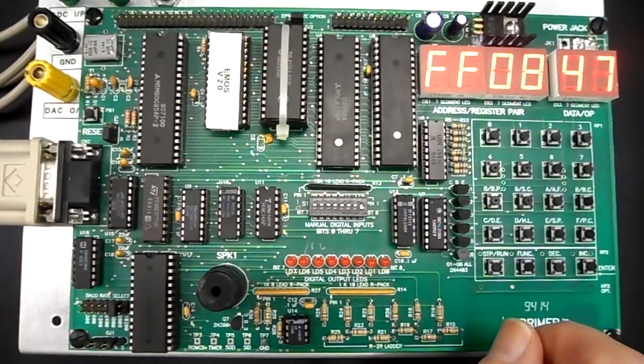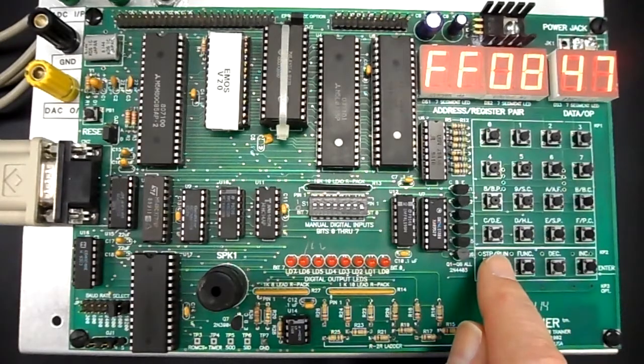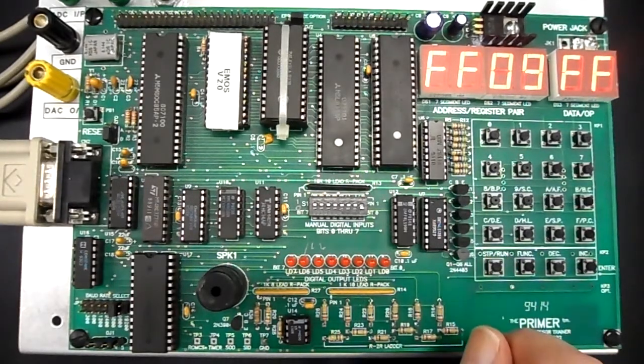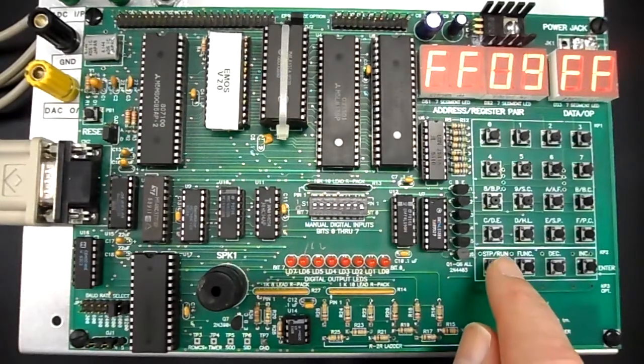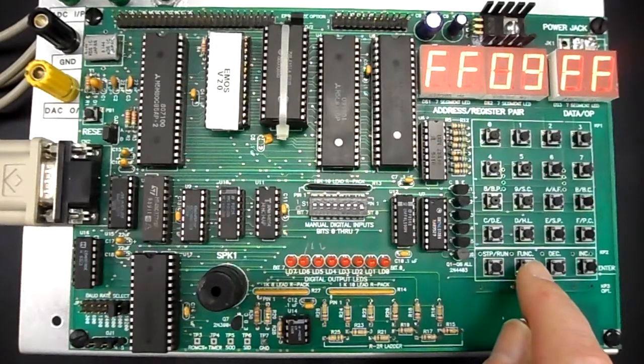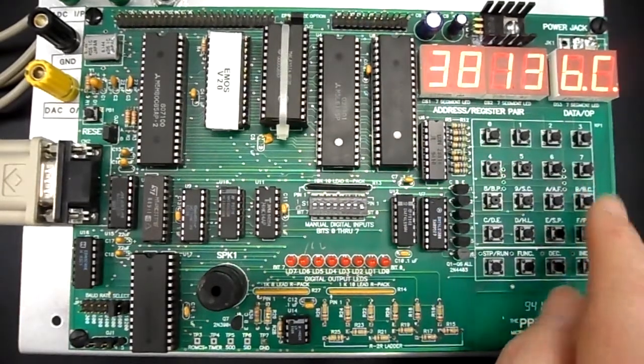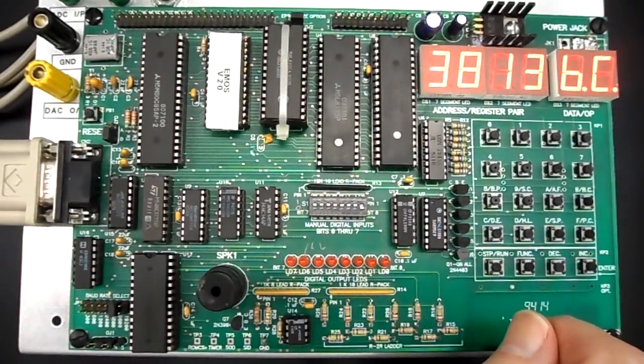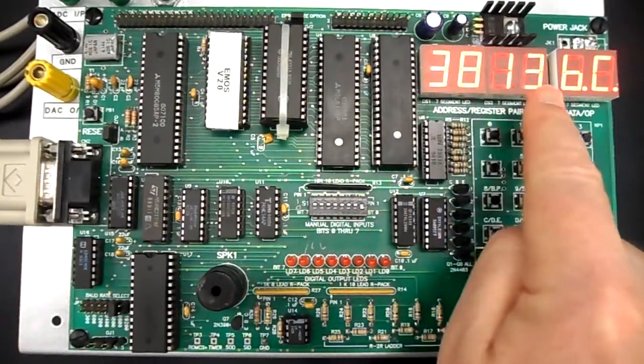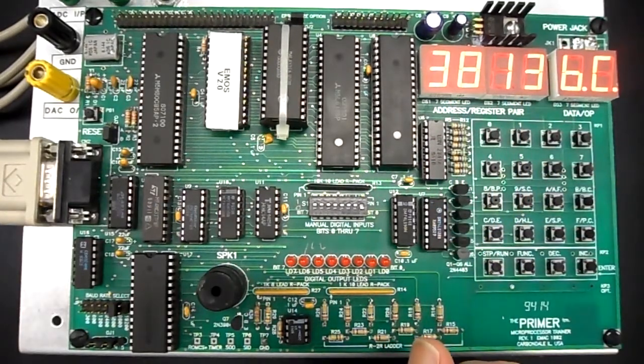Press enter. So now we're going to single step again, and it says the A register will be copied to the B register. So we're going to verify that the B register, so function BC, is 3813, which is our answer. So it is the sum of the decimal numbers 1934 and 1879.